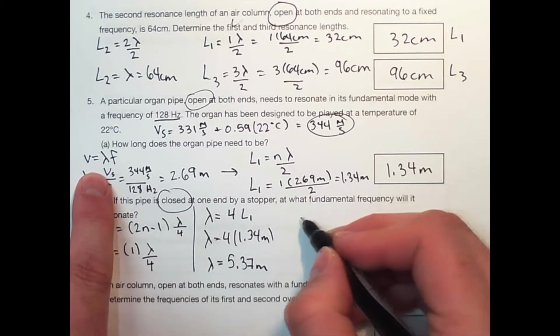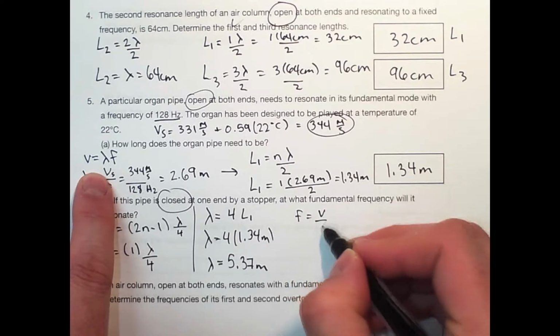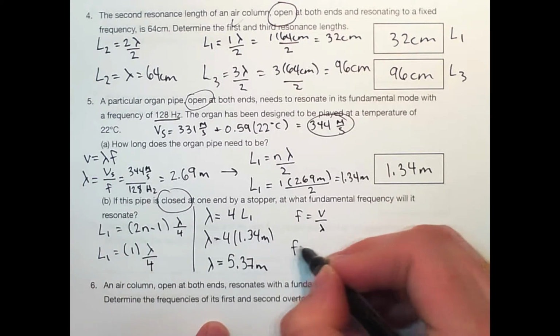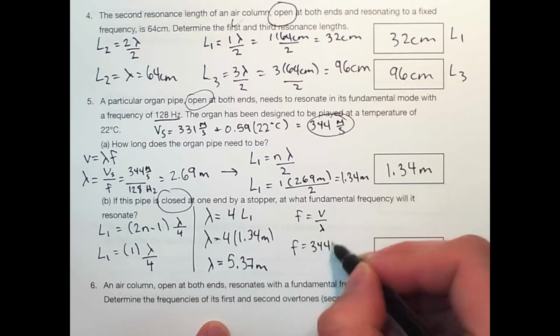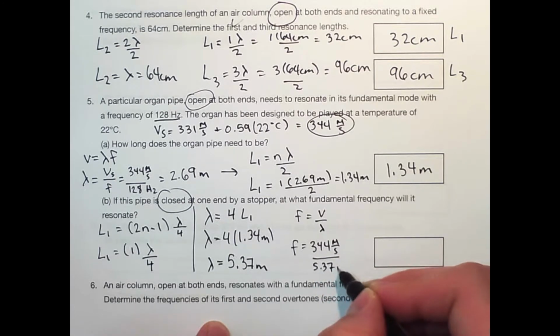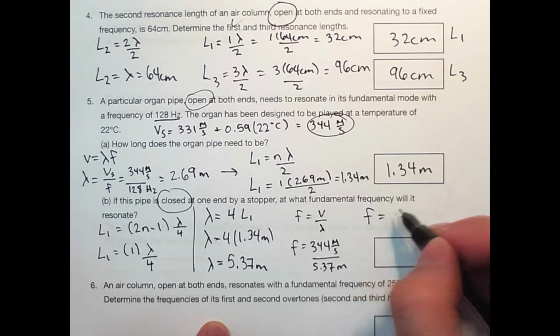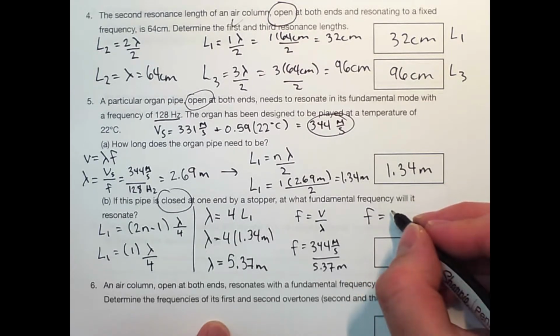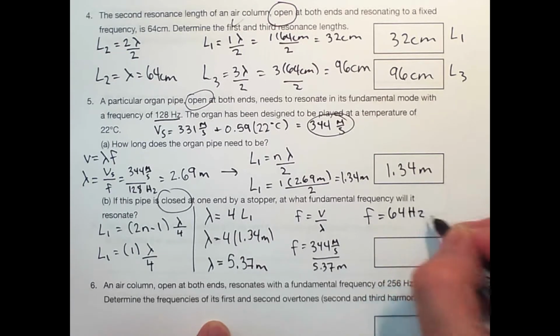Using the universal equation again, assuming the same speed of sound as above, we get 64 hertz.